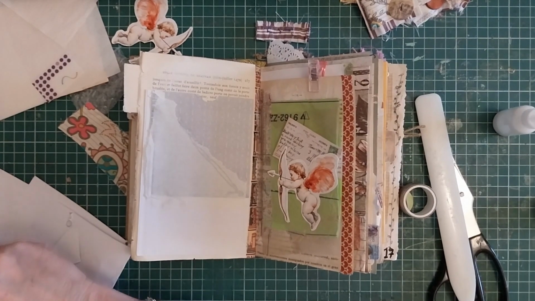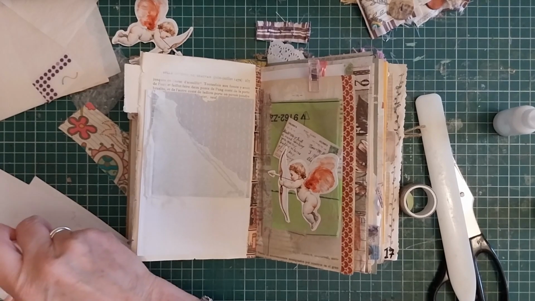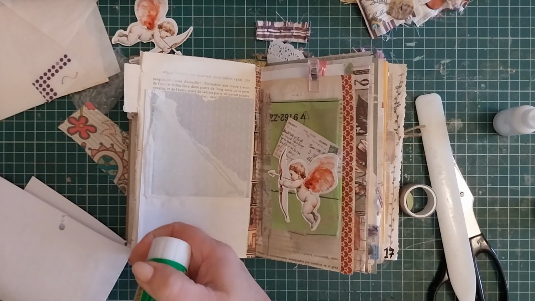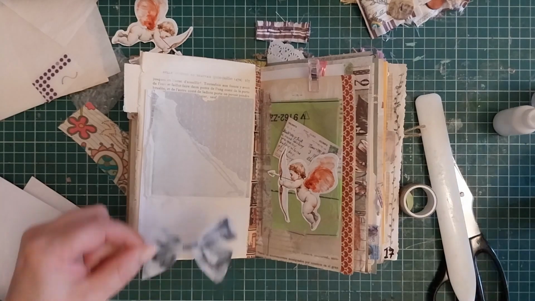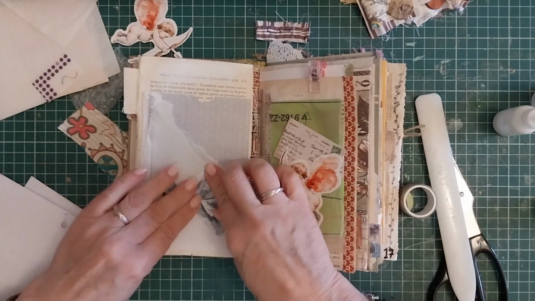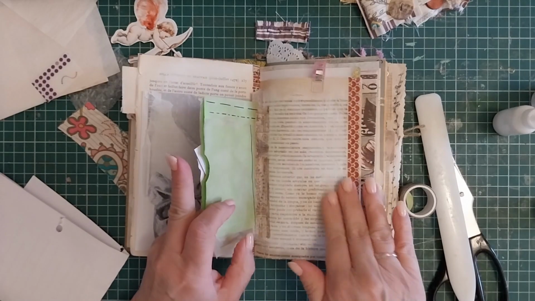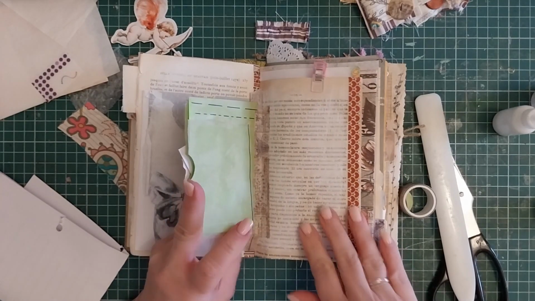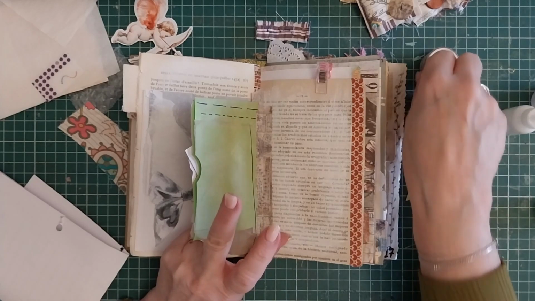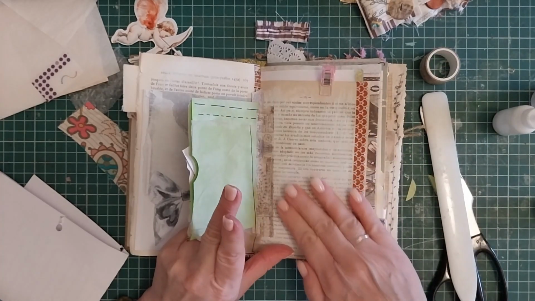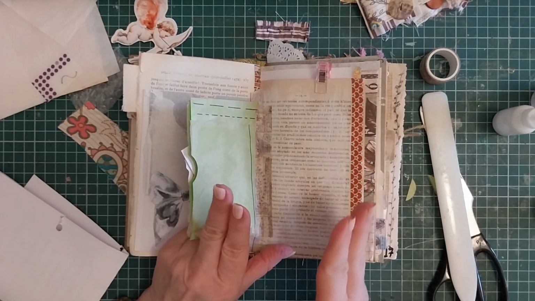So, in junk journaling, really, you either want to cover the background, and the media you use depends on what you want to do with that background after. So, underneath here, I wanted to perhaps paint something on there. Gesso provides a very good preparation surface.